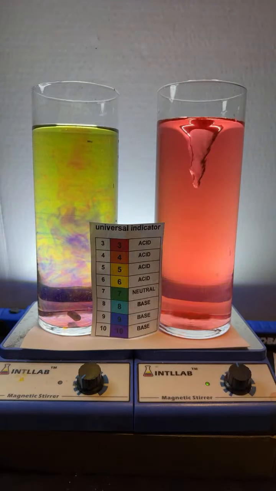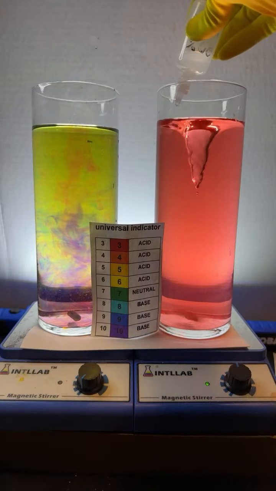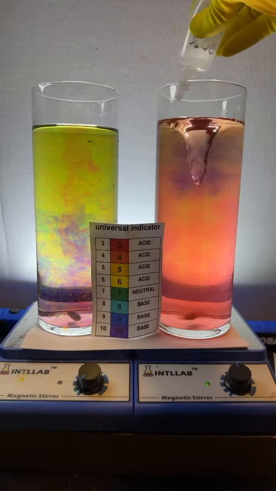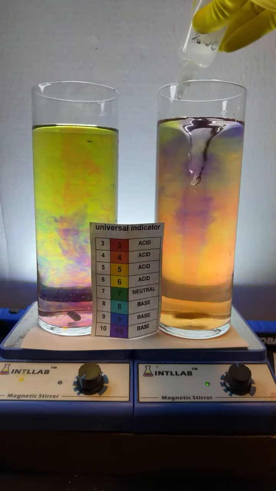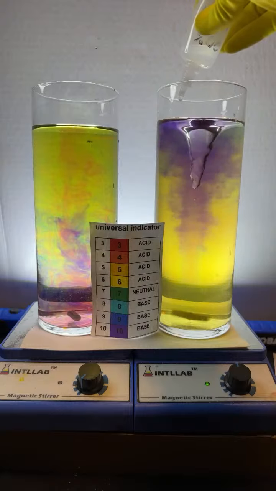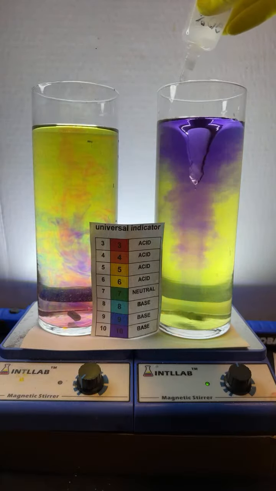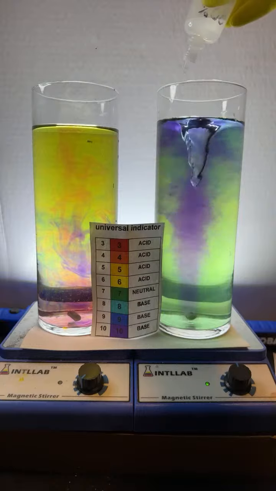And to see if we can switch it back to base. Thank you, Viking 3. We're going to add base now. And we're at neutral. Actually, we got a little rainbow action going on, which is always kind of fun. So, Andre, I agree.